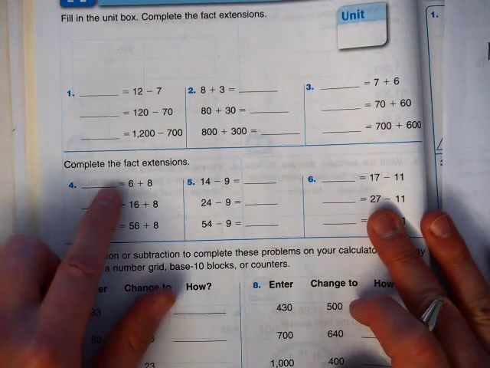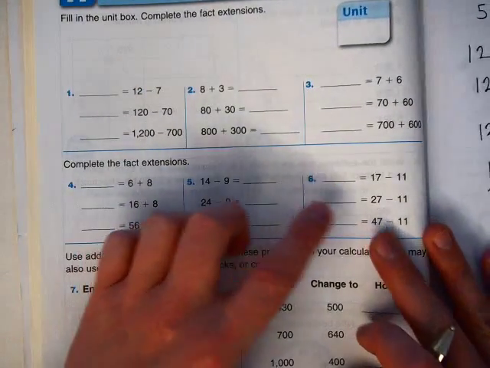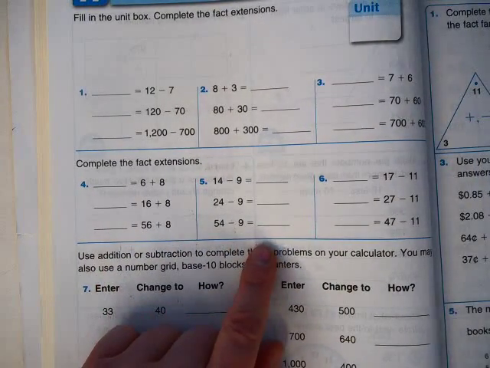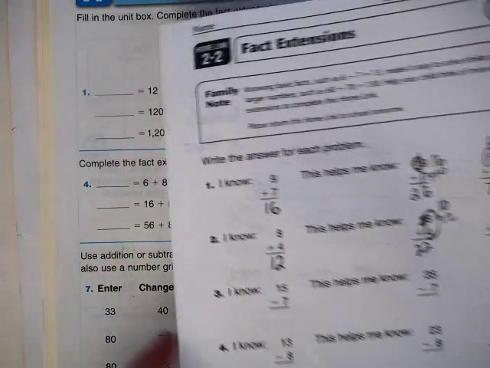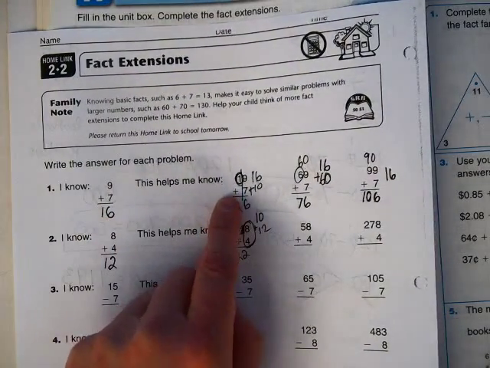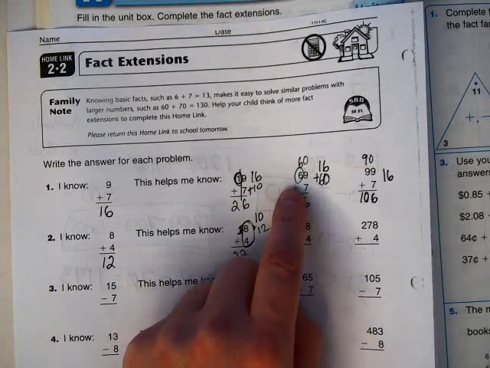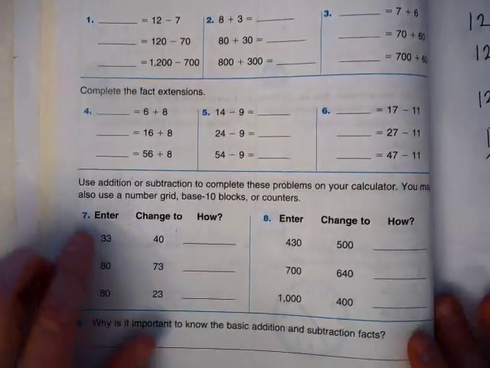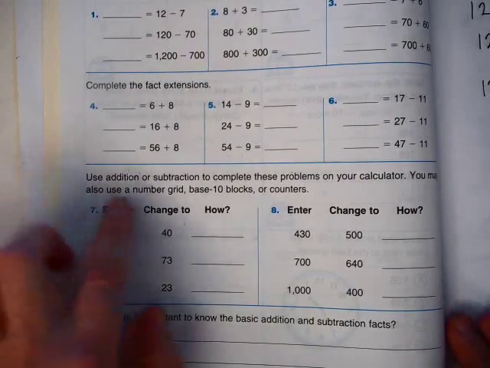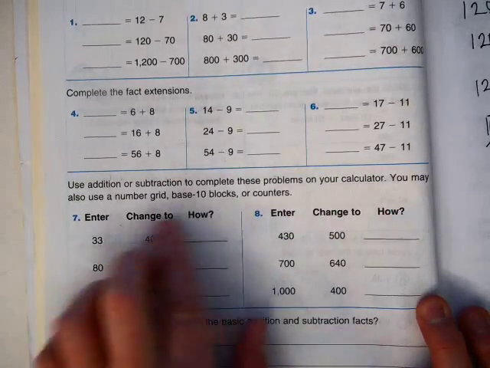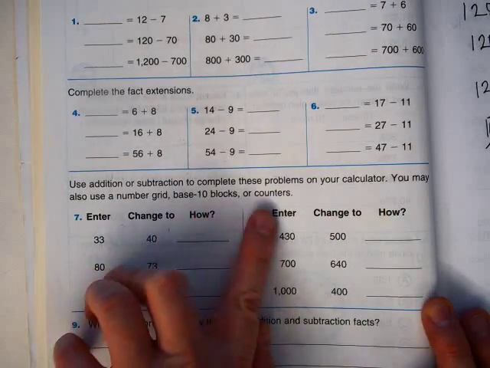The next piece here, again, for number 4, complete the fact extensions. This is just exactly what we talked about in your homework, basically. If you know how to do 9 plus 7 is 16, then you know how to do 19 plus 7, 69 plus 7. And you can work on that. For the next part, you're going to use addition or subtraction to complete these problems on your calculator. You may also use a number grid, base 10 blocks, or counters.